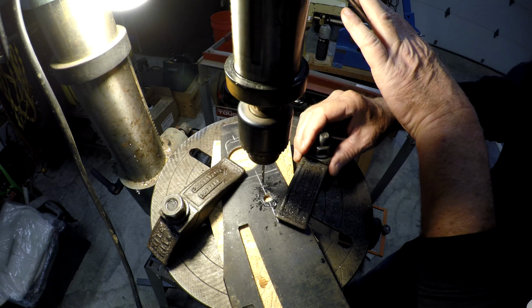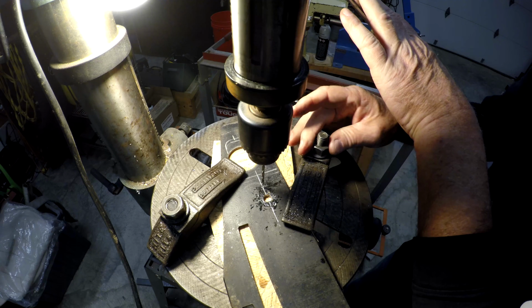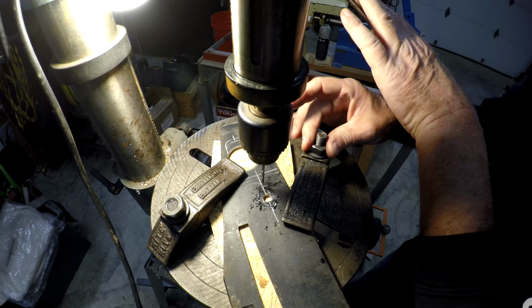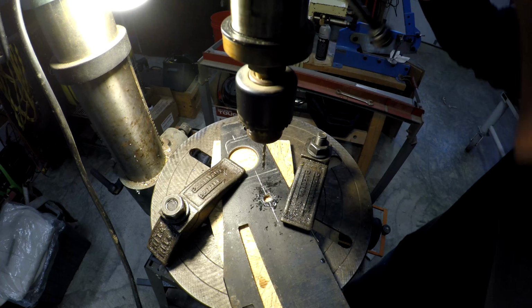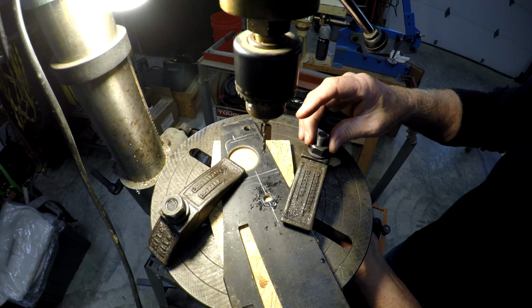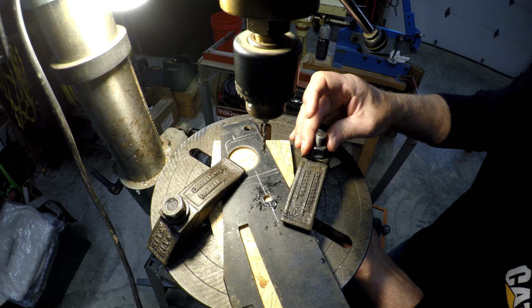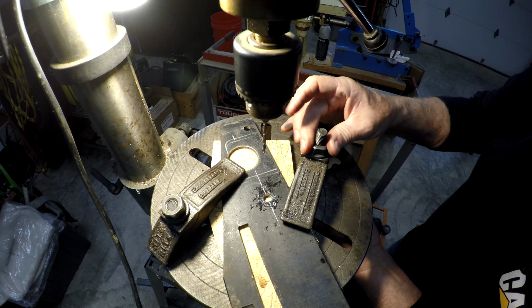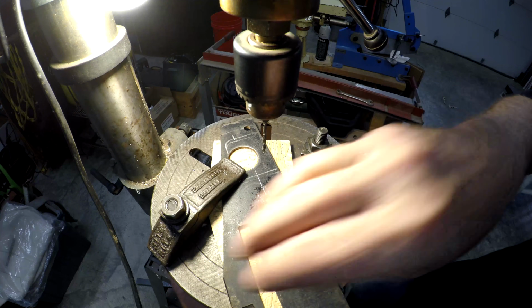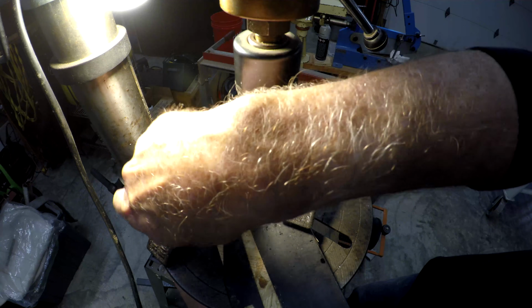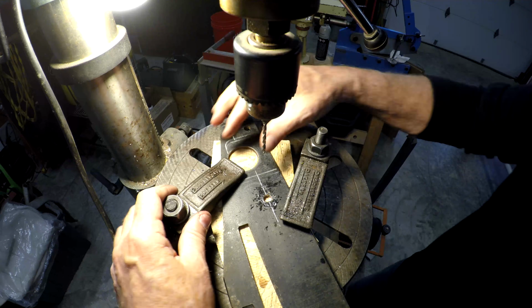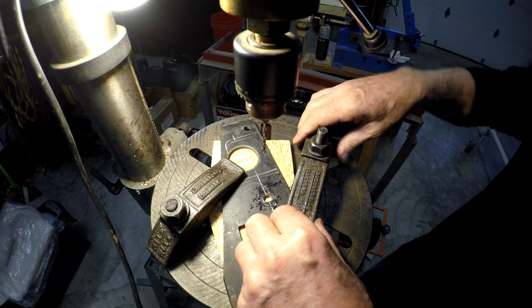You just roll it right over where you want it, and clamp it down. This table just has slots, not T-slots, so you have to rotate the pin right.